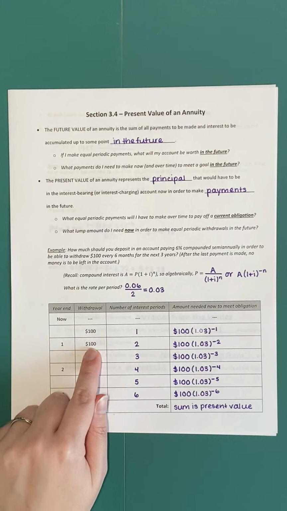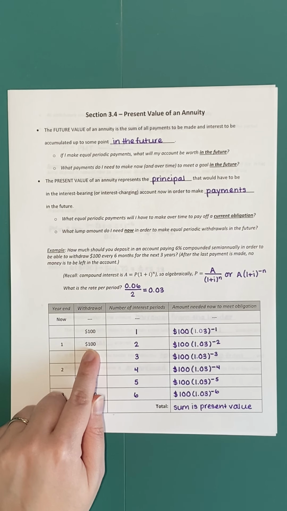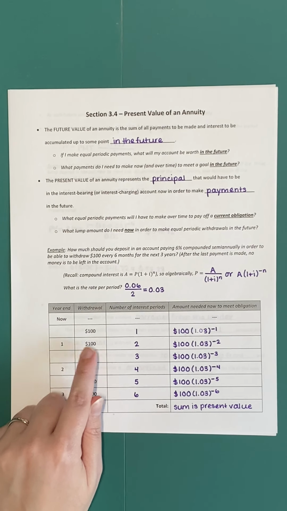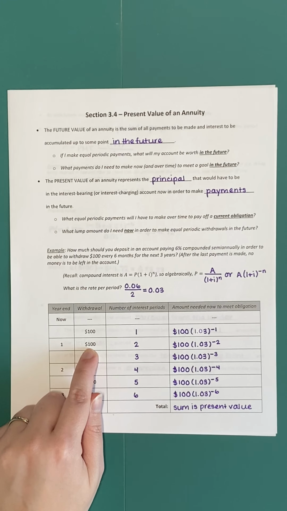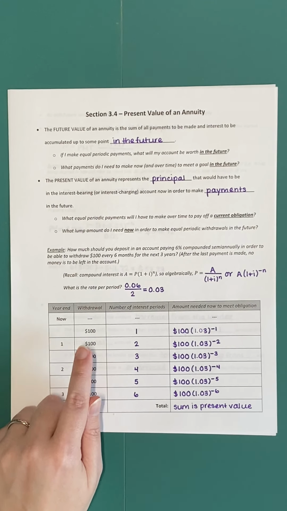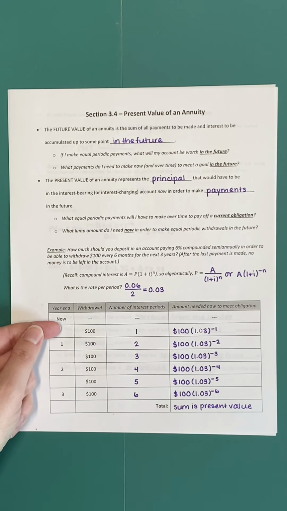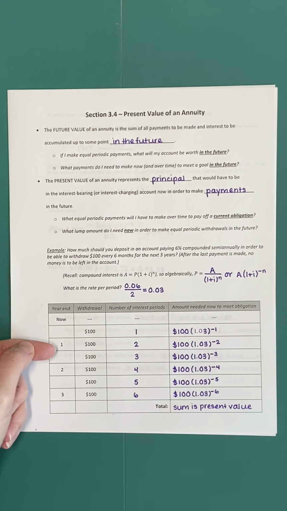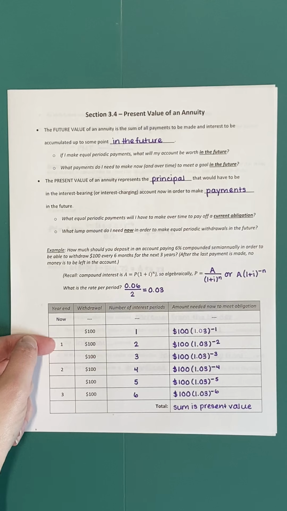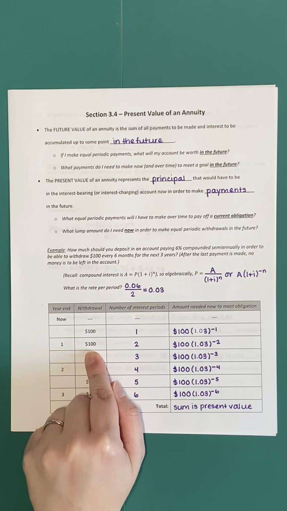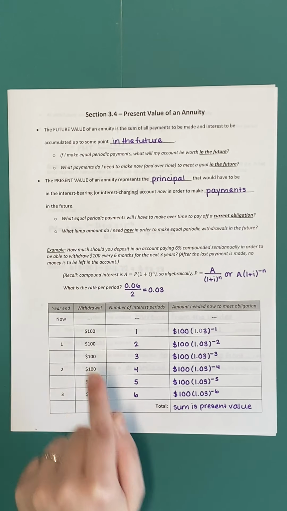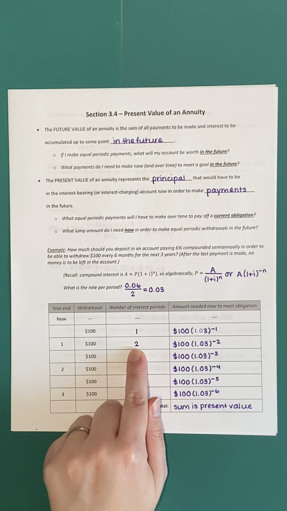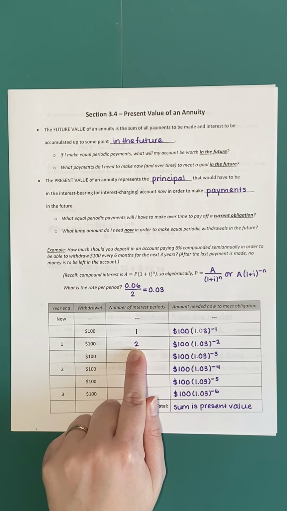Now at the end of December, we also want to withdraw another $100. How long has the money had to sit there and collect interest so that we can make this withdrawal? Well, here's where we deposited it. It sat there for 1 period. Now it's sat there for 2 periods. So at this point, when we make this $100 withdrawal, our money has sat in the account for a total of 2 periods.